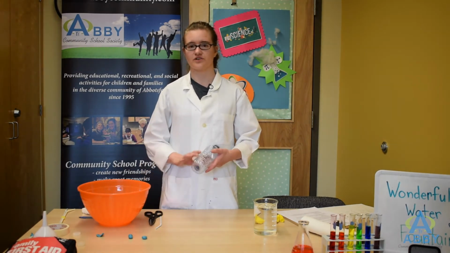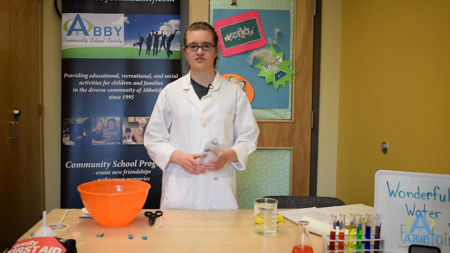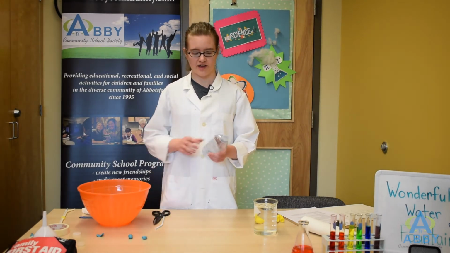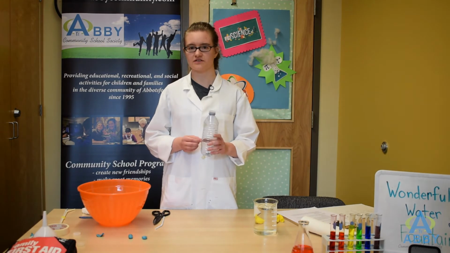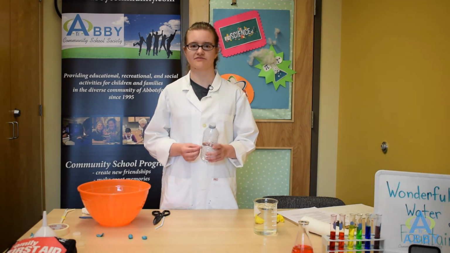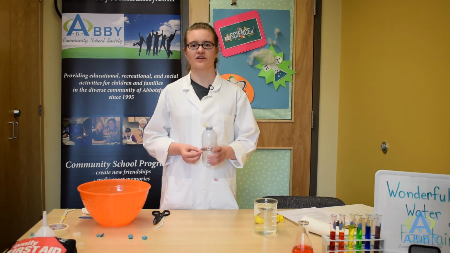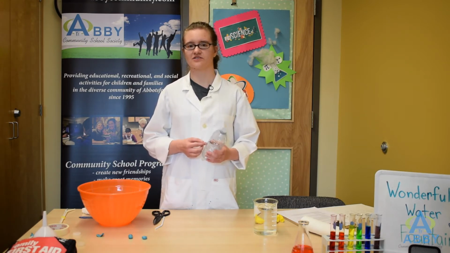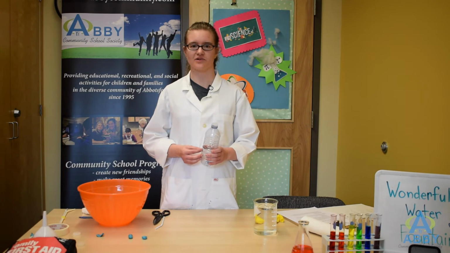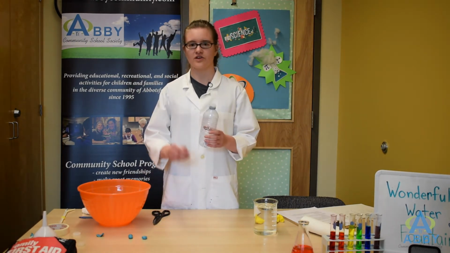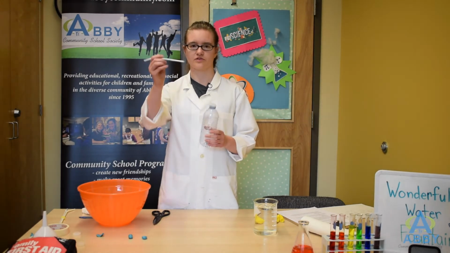Now, if this didn't work for you, you can always try something else. Brainstorm something else that might be sharp and able to put just a little tiny hole in the side of your bottle. Okay, something I think of is maybe a drill bit. Okay, if your parents or an adult in your house has a drill bit, you can try that out as well.